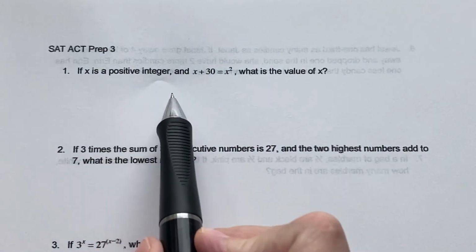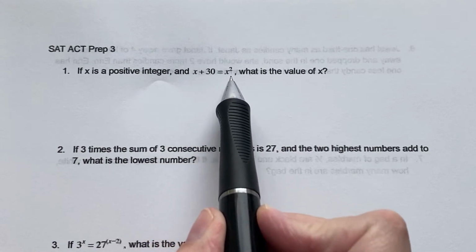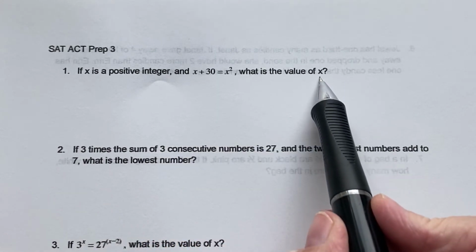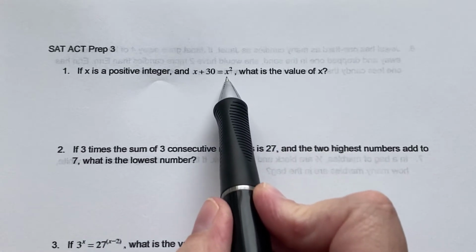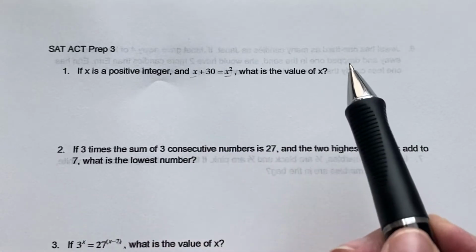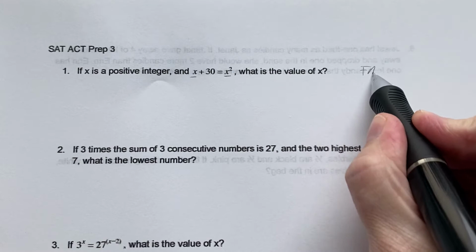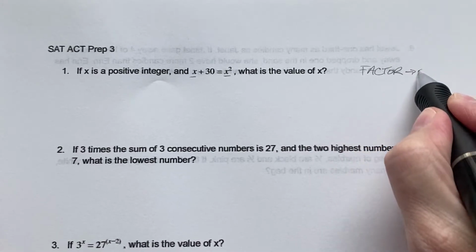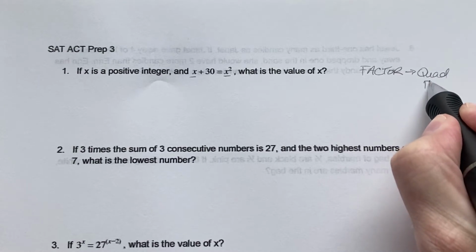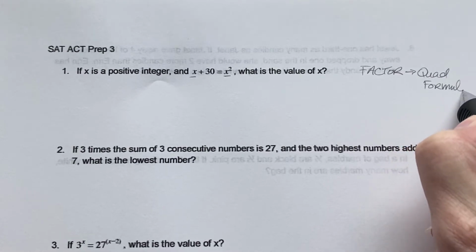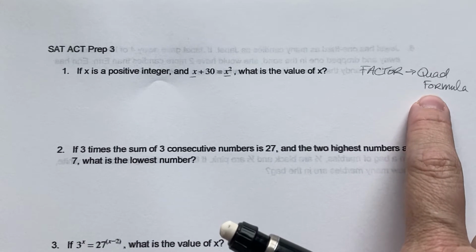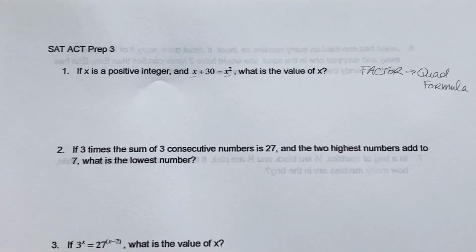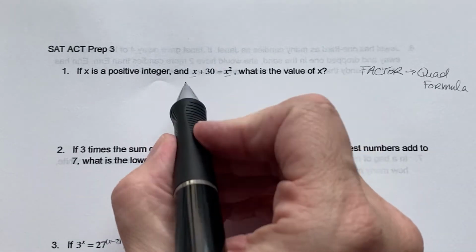So if x is a positive integer and x plus 30 equals x squared, what is the value of x? Okay, so immediately I see an x squared and an x, so I automatically know that I'm gonna factor and solve. Now, if we can't factor, we can always do the quadratic formula. Either way is correct. Some people just go straight to quadratic formula because they don't like factoring. That's completely fine. I don't mind it.